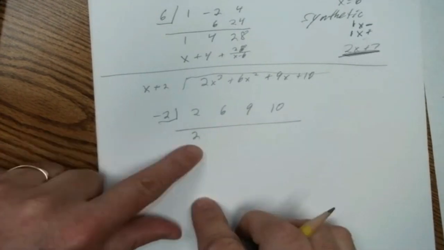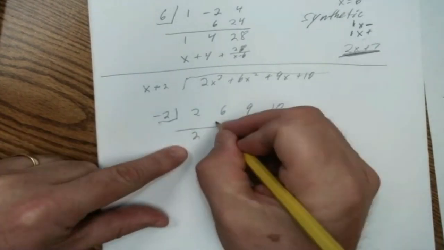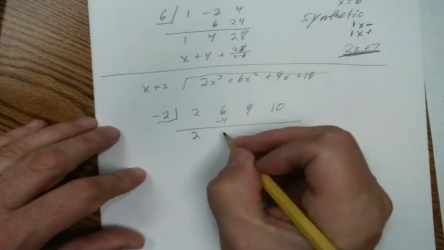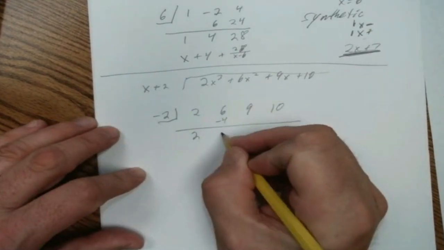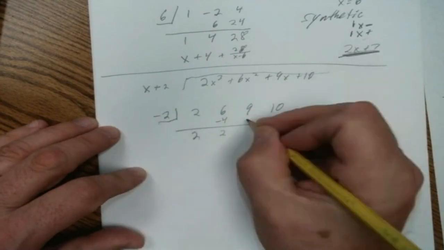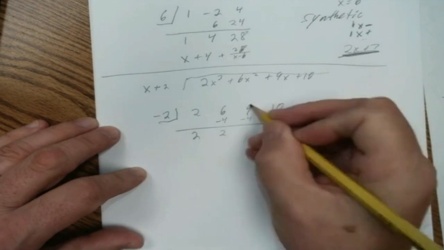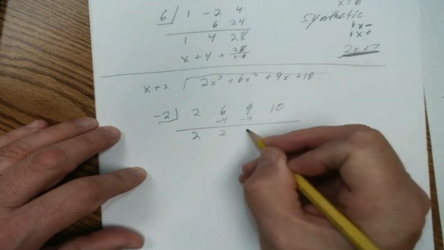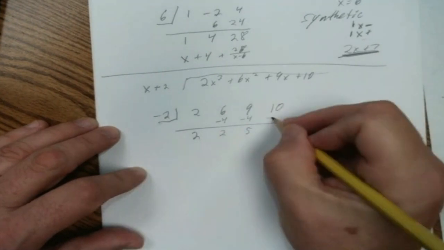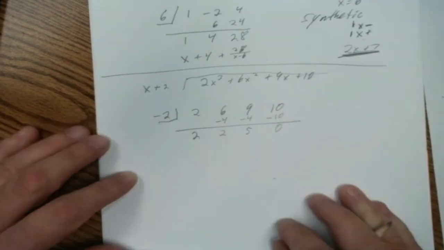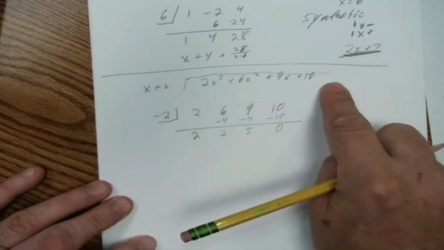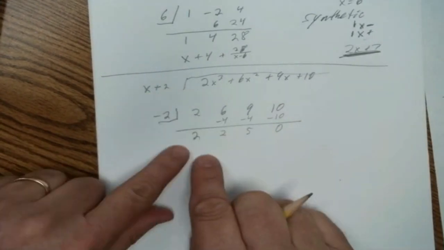Now we multiply. Negative 2 times 2 is negative 4. Now we add. 6 plus negative 4 is 2. Again, negative 2 times 2 is negative 4. Add. 9 minus 4 is 5. Negative 2 times 5 is negative 10. No remainder.